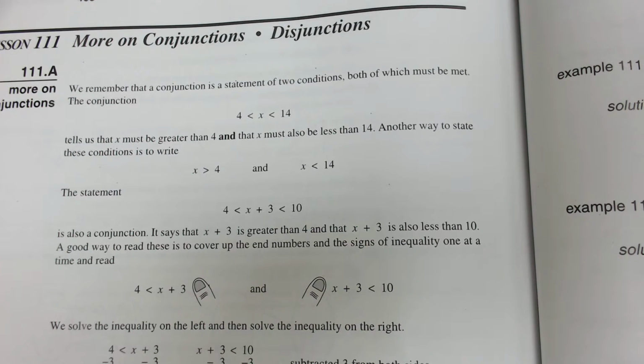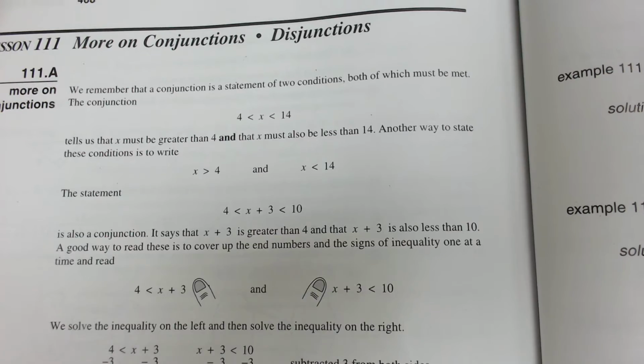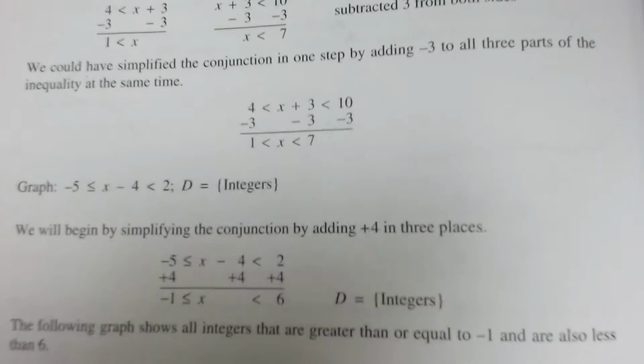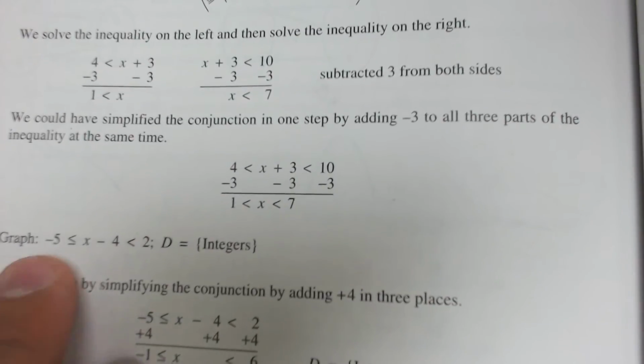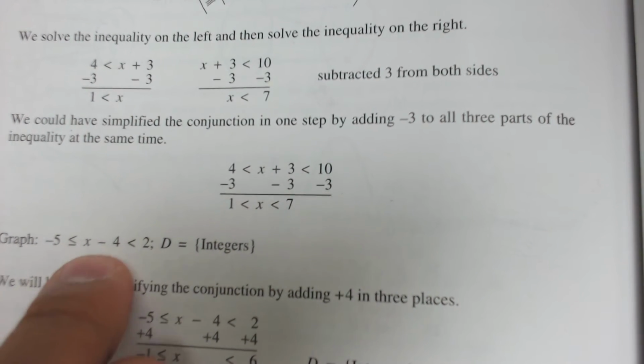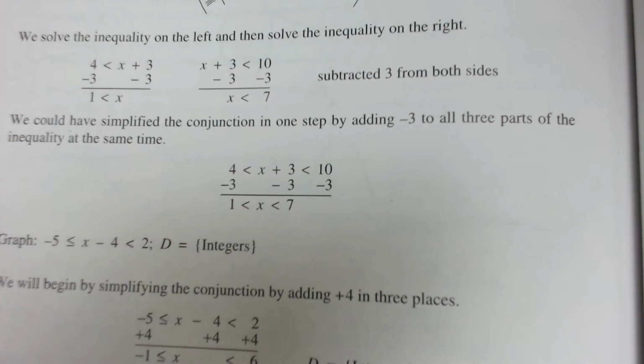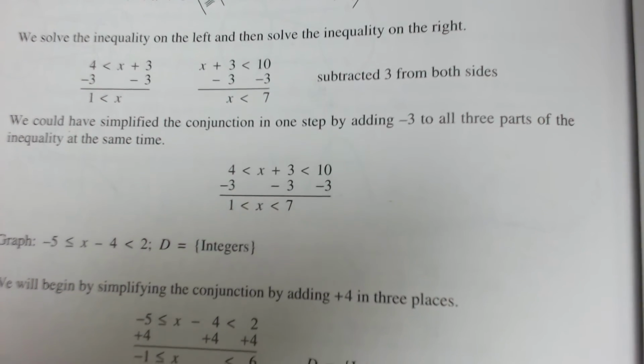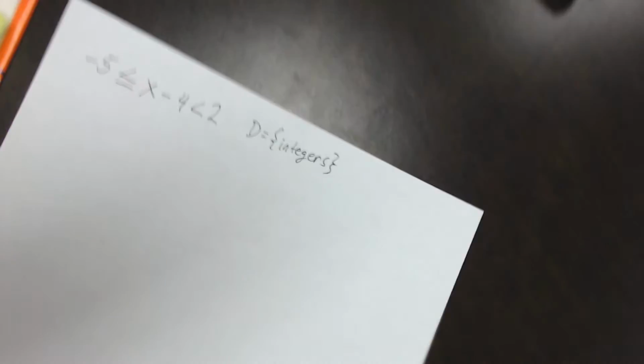Algebra 1, lesson 111, more on conjunctions and disjunctions. So we have some conjunctions and disjunctions that are going to look a little bit more difficult, as we've got to do some more work with the inequality. It's not going to be pre-solved for us. So let's go to some examples.